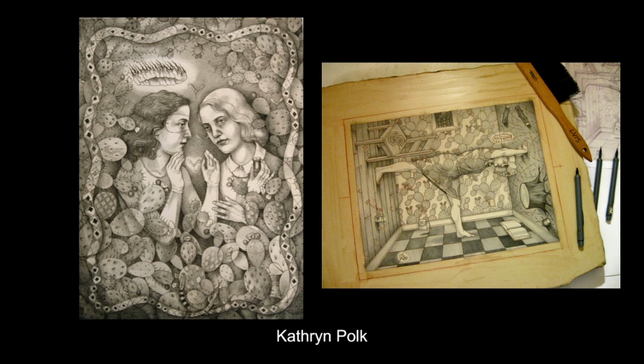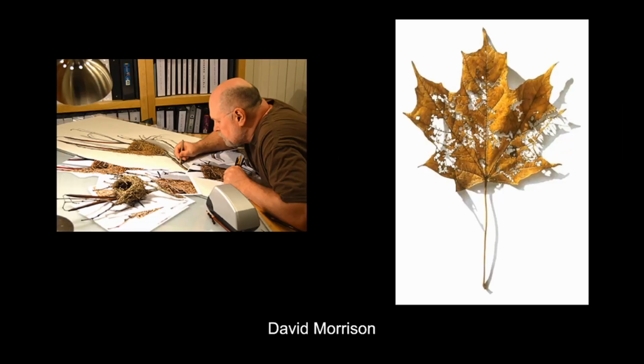I'm always amazed by the artist David Morrison, who does these photorealistic looking drawings. You can see him over there drawing a bird's nest. And it's kind of hard to tell what is the drawing, what is the photograph, what is the real bird's nest, because he really spends the time slowly building up those values and making it look very, very accurate to the subject that he's drawing.